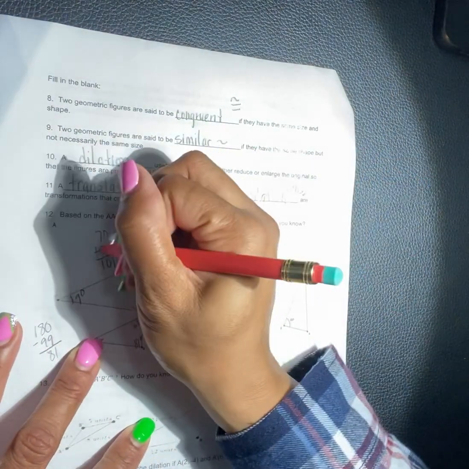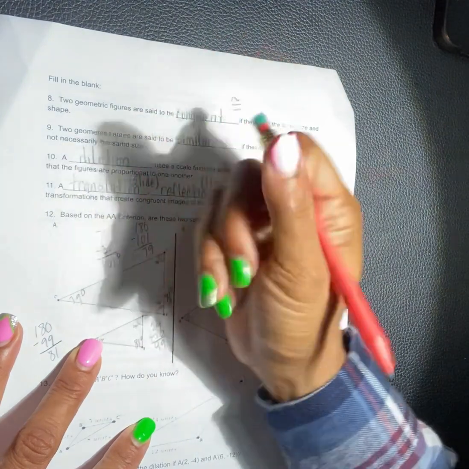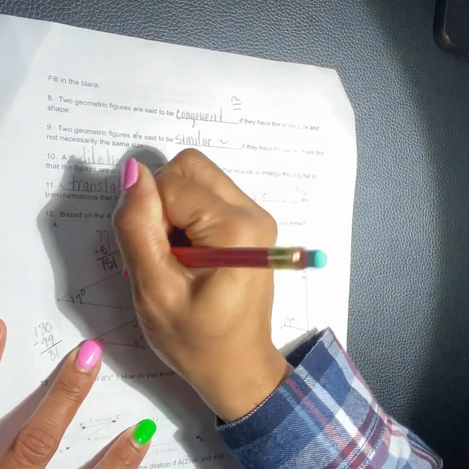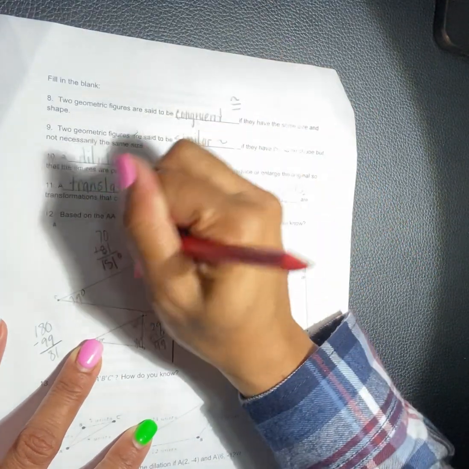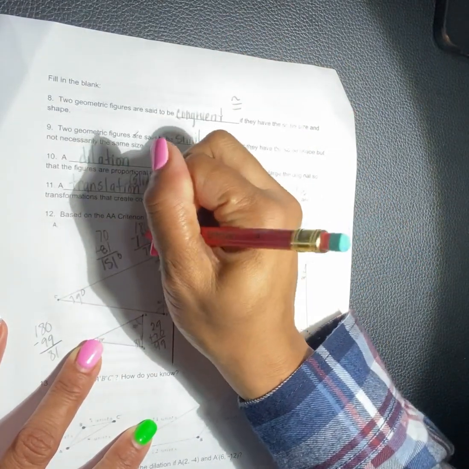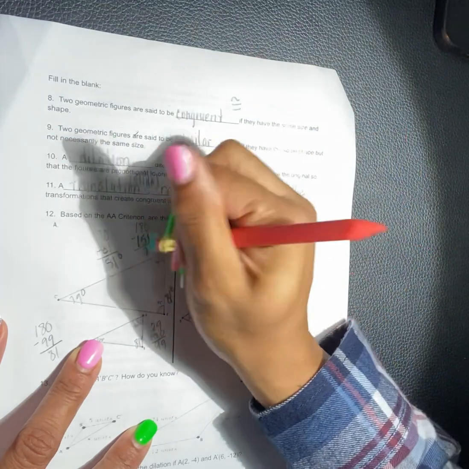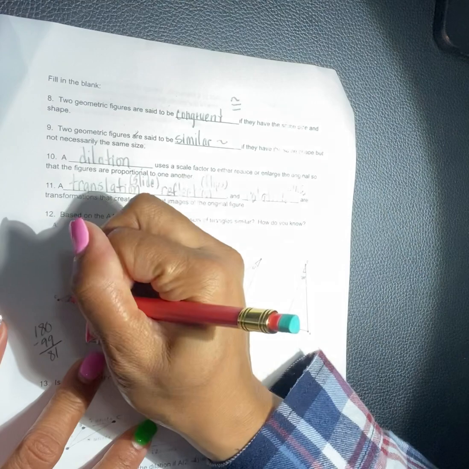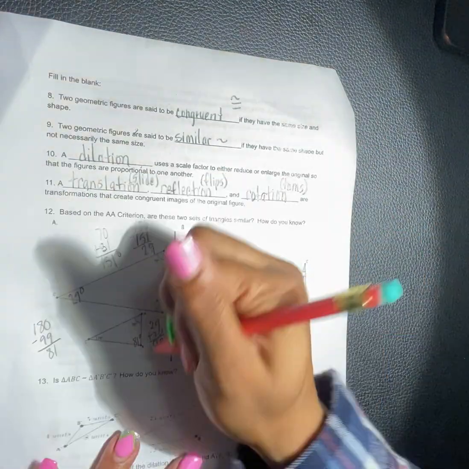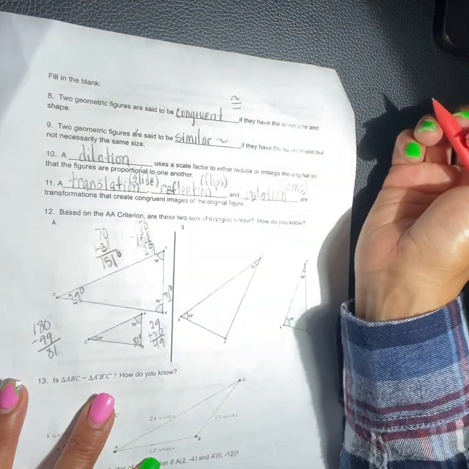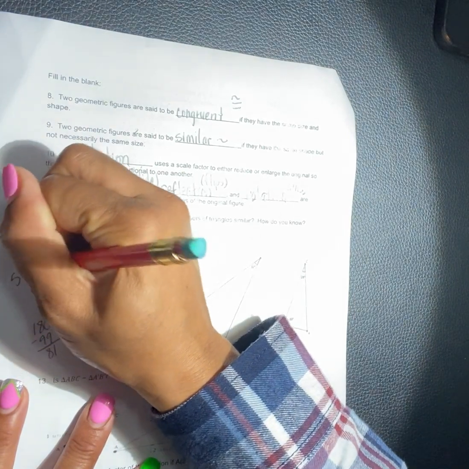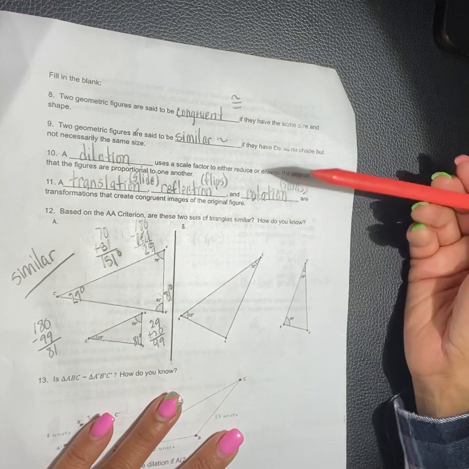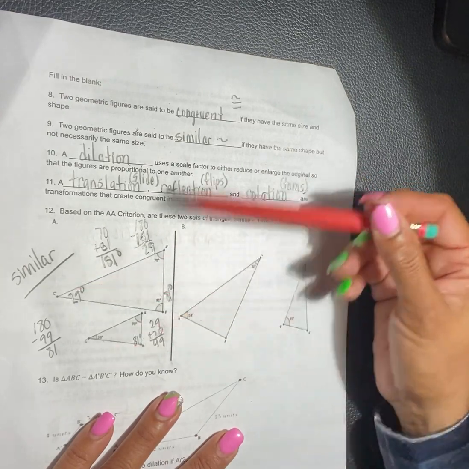So 81 degrees plus 71 gives us 151. And then 151 minus 80 gives us 29. Okay, which makes these two similar. So these are similar here, because the angle measurements are the same.